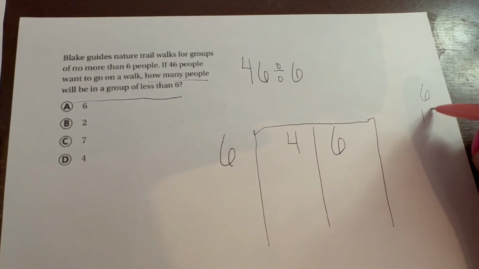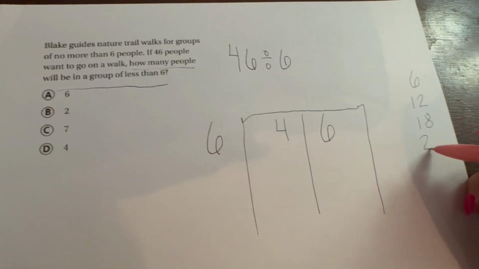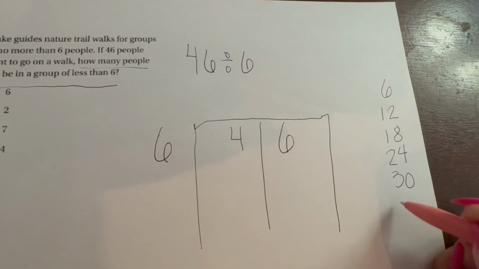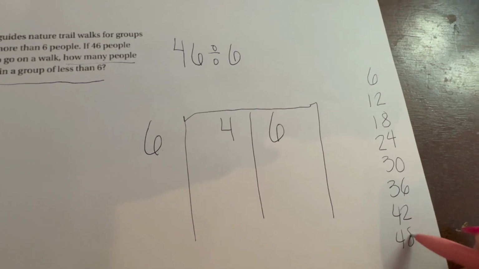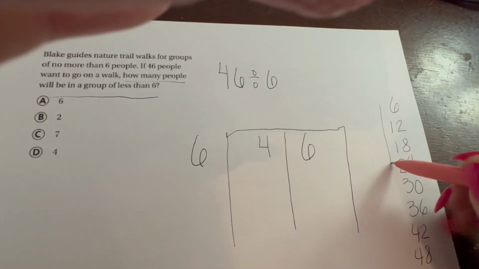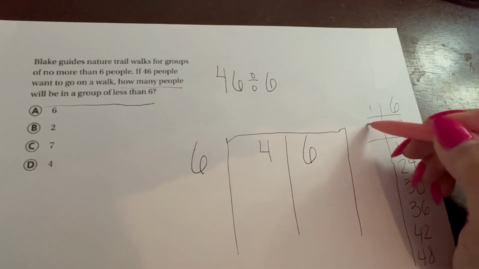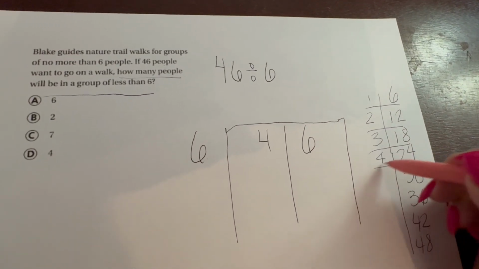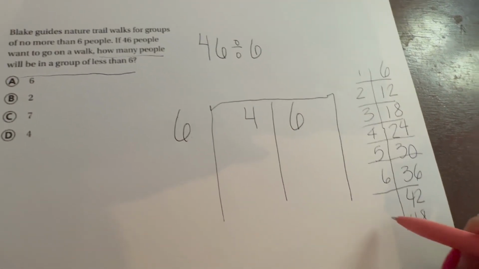So we have 6, 12, 18, 24, 30, 36, 42, and we'll stop at 48. If you ever need more, you can just go back and add more later. Be sure to put your problems here. Put the numbers here so you don't get confused.